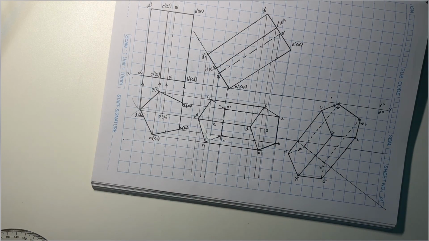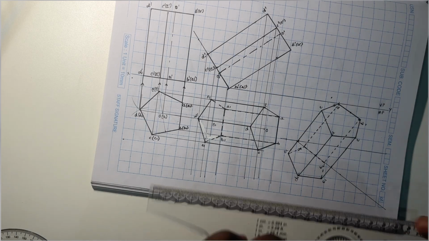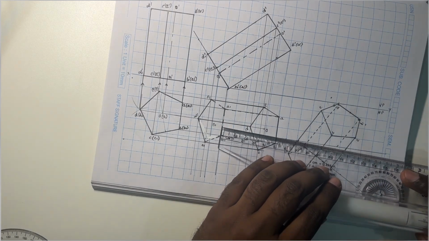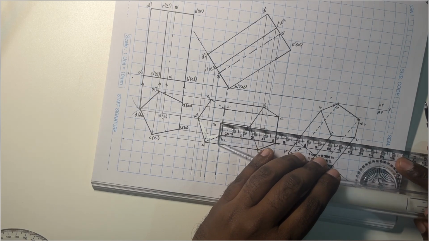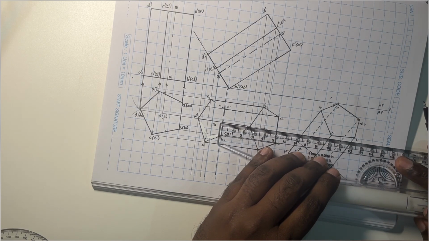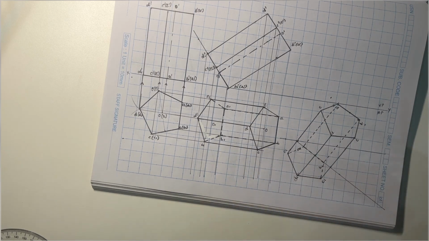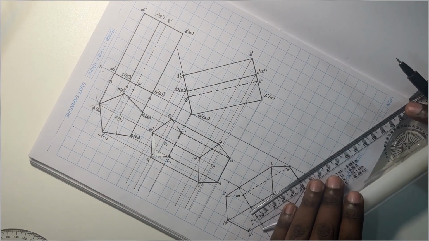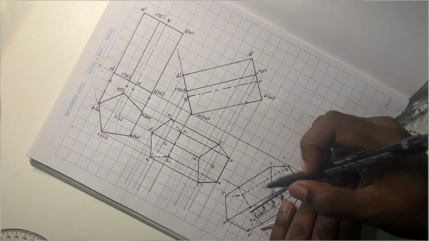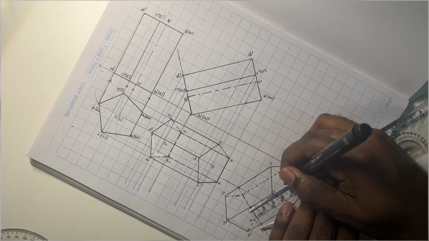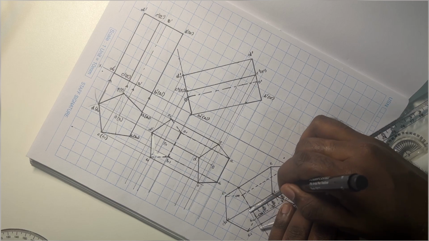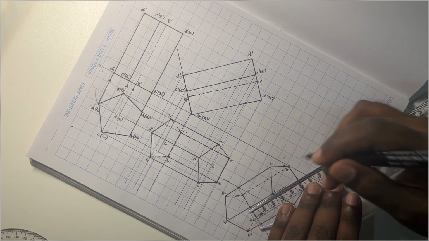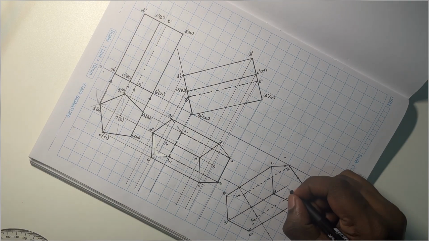So now I need to identify the points O1 and O. So let me just measure from A1 B1 to this point O1. It is at a distance of 3.9 mm. So from here I'll be taking the distance of 3.9 mm and I'll just extend this line, and this is where the point O is lying.